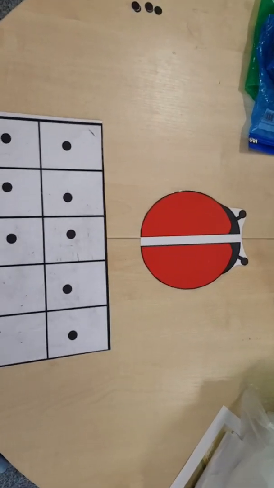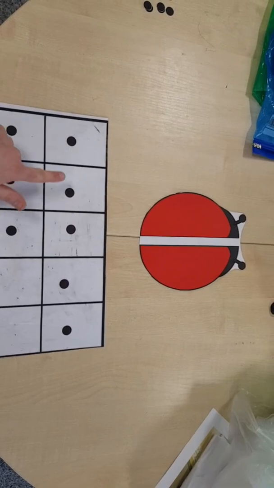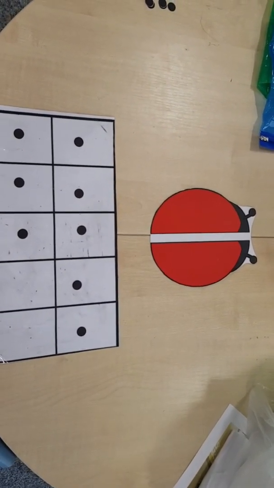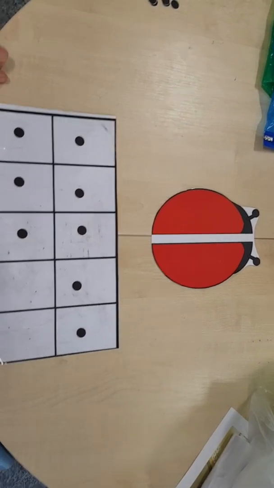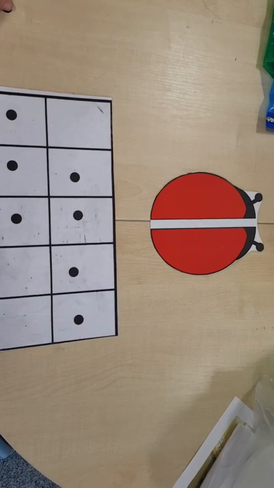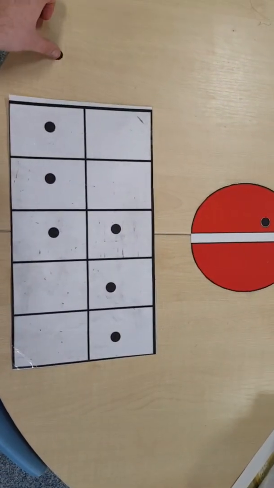Okay, so we have our 8 spots back on our tens frame to make sure we definitely have 8. 1, 2, 3, 4, 5, 6, 7, and 8. There were definitely 8 spots. Right, I'm going to do something a little bit different this time. Let's see if you can think what I may choose.